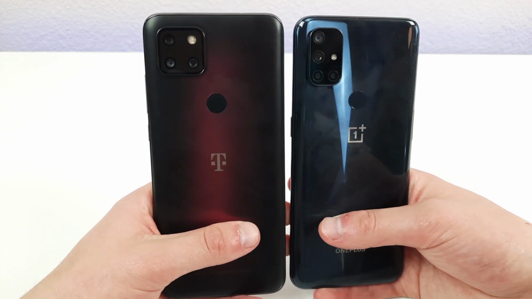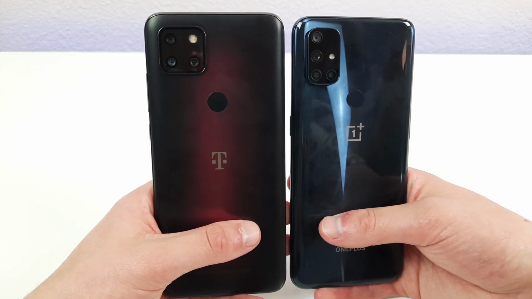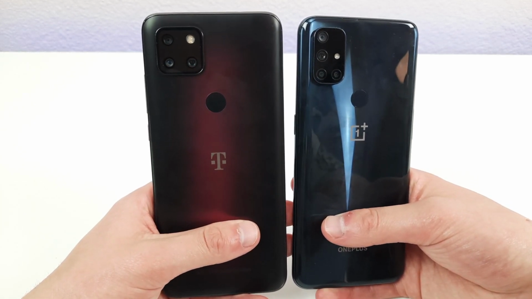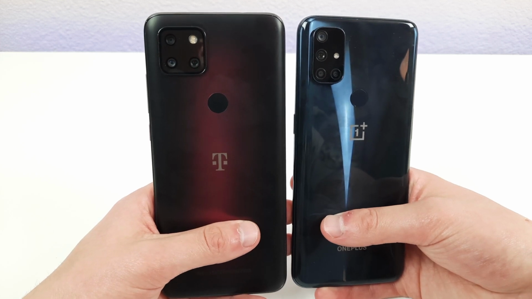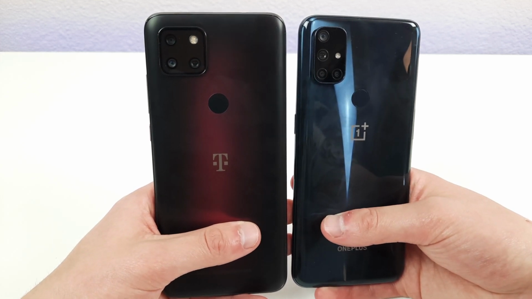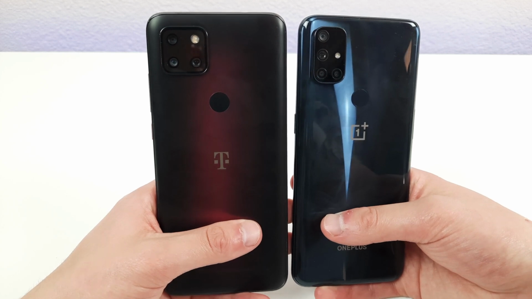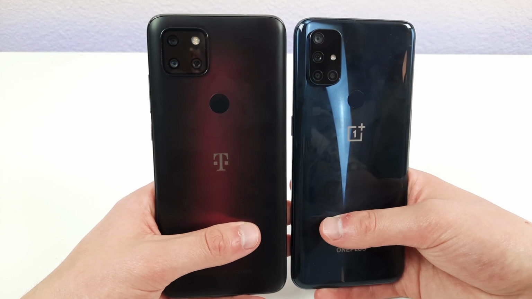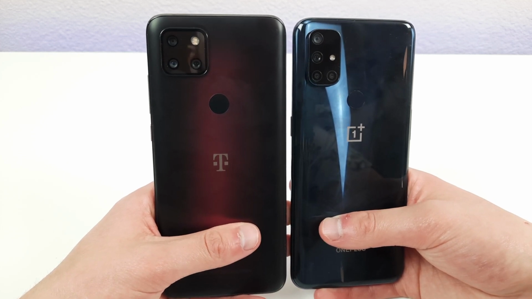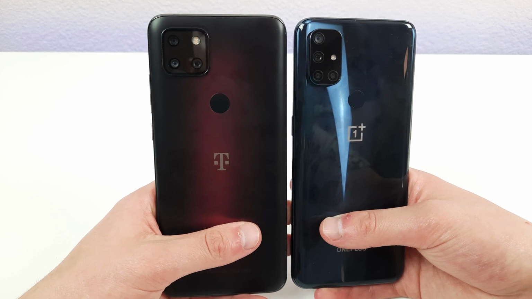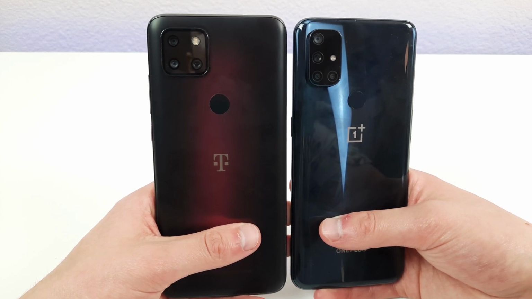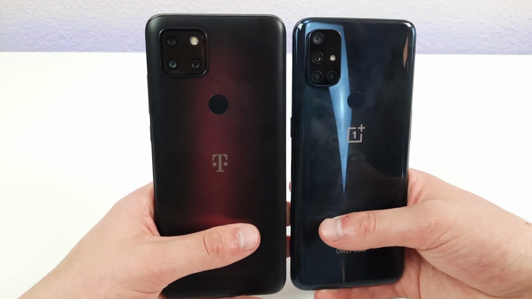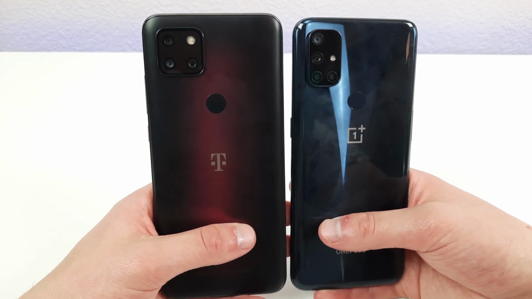So really, functionally, as far as you're going to notice feature-wise, these cameras are pretty much the same. The difference is the OnePlus Nord N10 5G has a depth sensing camera to assist with portrait mode. So the portrait mode might be a little bit better on this phone. But other than that, they're pretty much the same. Video-wise, the T-Mobile Revvl 5G is able to shoot 4K in both the front and rear cameras. And the OnePlus Nord N10 5G is able to shoot 4K in the rear camera and 1080p in the front. So not that much of a difference, but it is there.